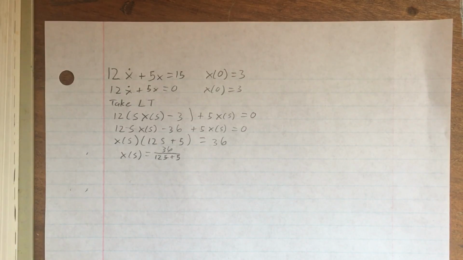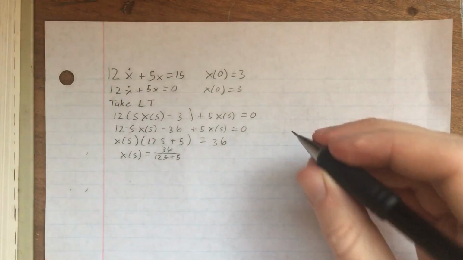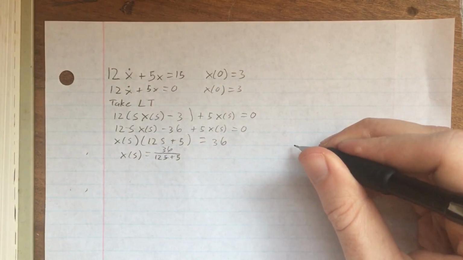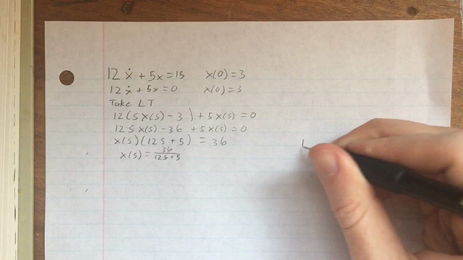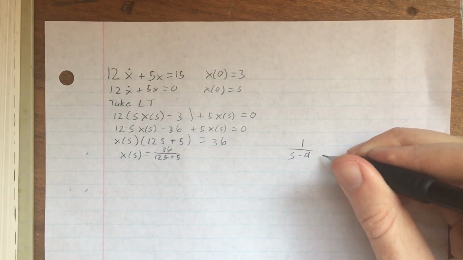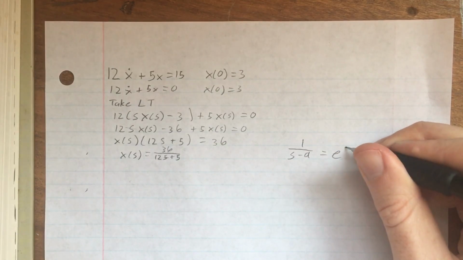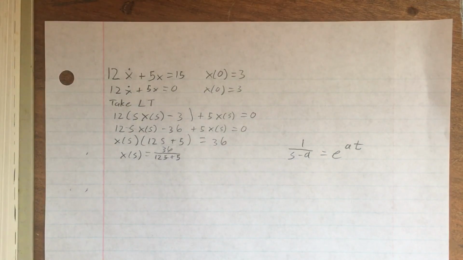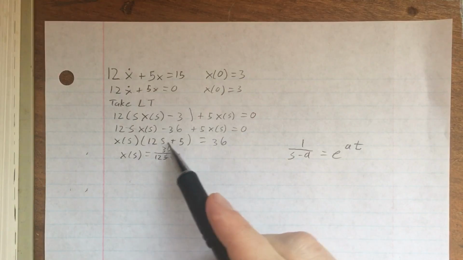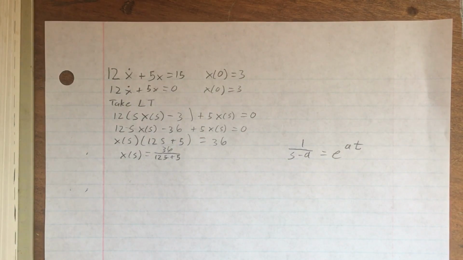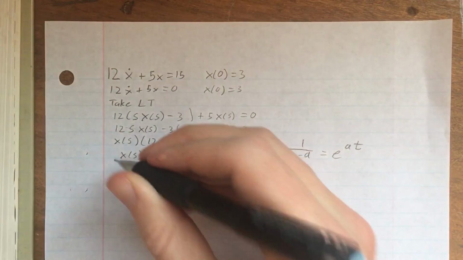What we need to do here is, the form that we want from that Laplace transformation table is 1 over s minus a, and that is equal to e to the a t. So basically what we need to do is manipulate this part of the equation to look like that. The first thing I'm going to do is factor out 12 out of that.